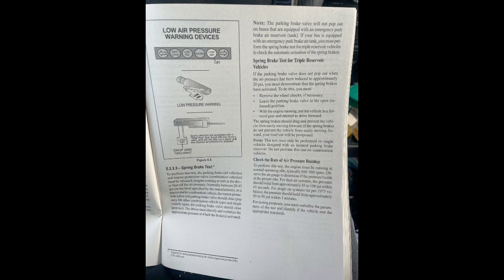Check the rate of air pressure buildup. To perform this test, the engine must be running at normal operating idle, typically 600 to 900 rpms. Observe the air gauge to determine if the pressure builds at the proper rate. For dual air systems, the pressure should build from approximately 85 to 100 psi within 45 seconds. For single air systems, in pre-1975 vehicles, the pressure should build from approximately 50 to 90 psi within 3 minutes. For testing purposes, you must verbalize the parameters of the test and identify if the vehicle met the appropriate standards.